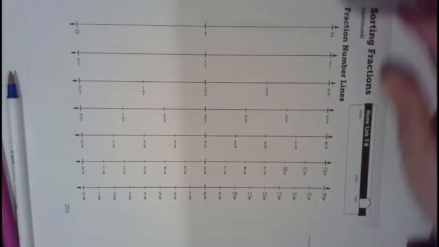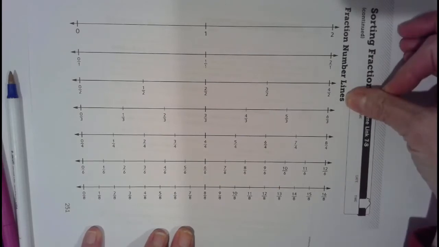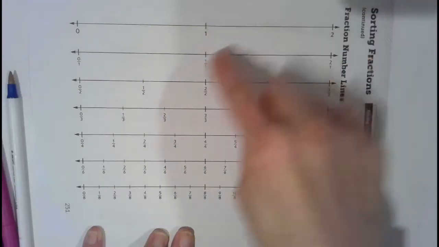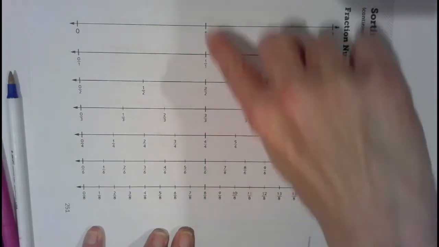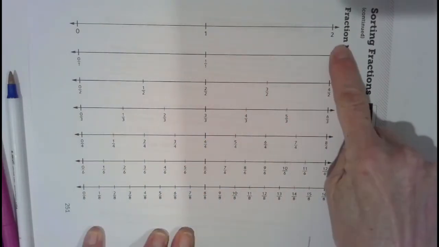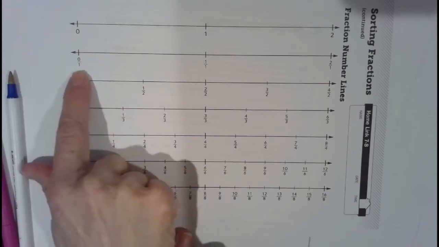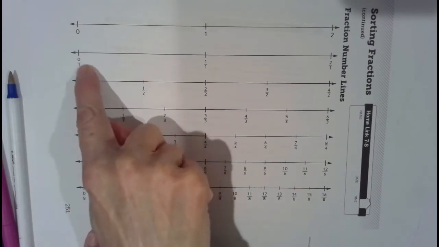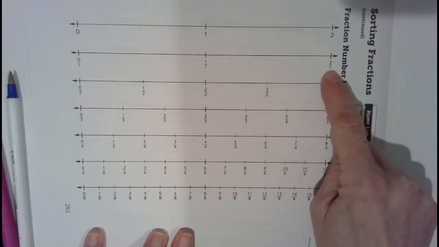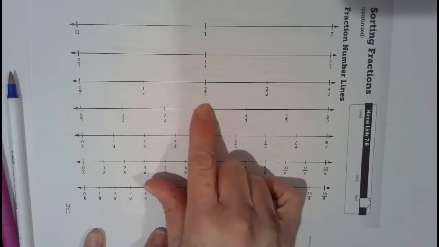So one of the pages of the homework is the fraction number lines, and it has number lines of the whole here. This represents one whole, so 0, 1, 2. And then these are just wholes again with the whole number. You put 1 as your denominator: 1, 1, 1, 2 ones. And then these are halves. So 0 halves, 1 half, 2 halves.